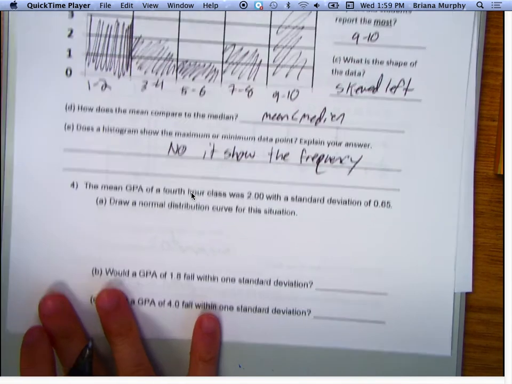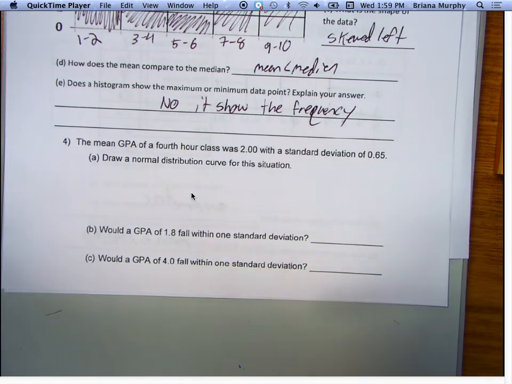Kevin, put your phone down. Rocco, you don't even have your review out in front of you. What is going on, people? We have a test tomorrow.